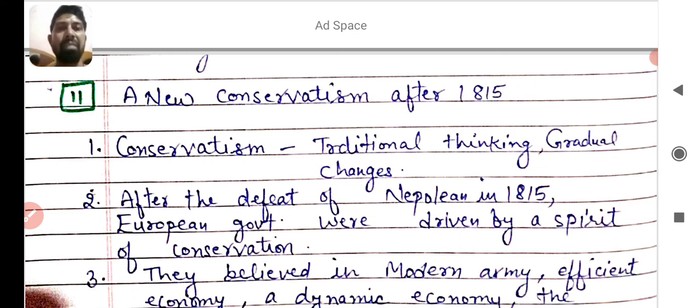Now the first major question: we don't know the meaning of conservatism here. Conservatism means traditional thinking and gradual changes. The people who thought there should be traditional values in the country and gradual changes were known as conservatives.